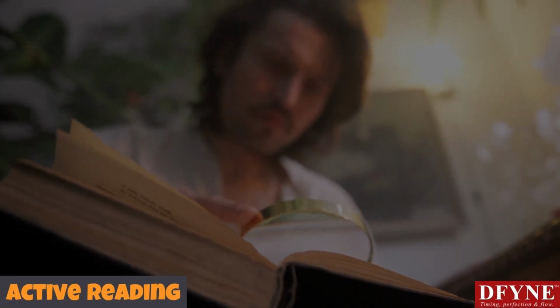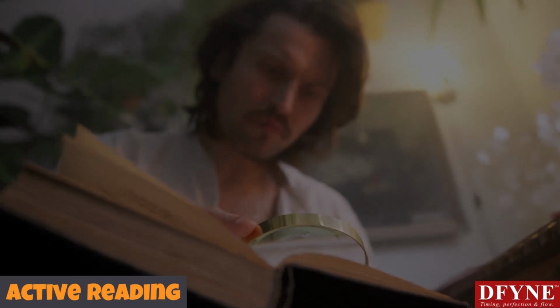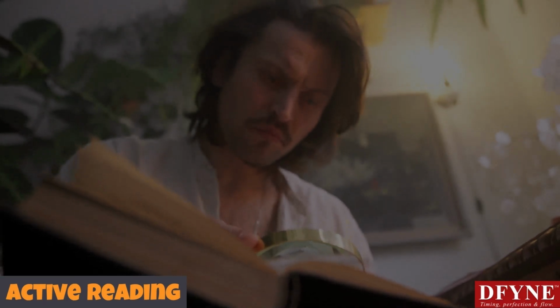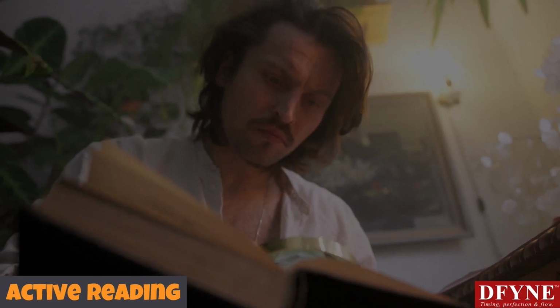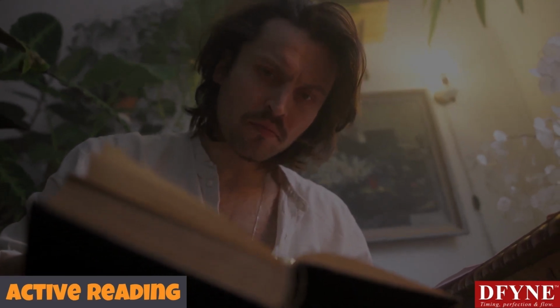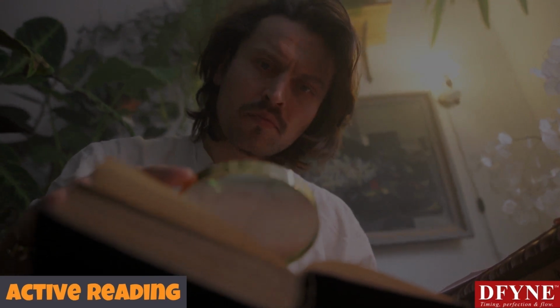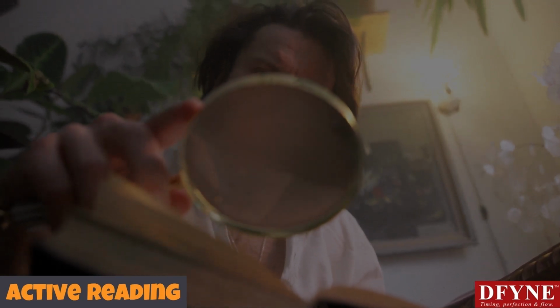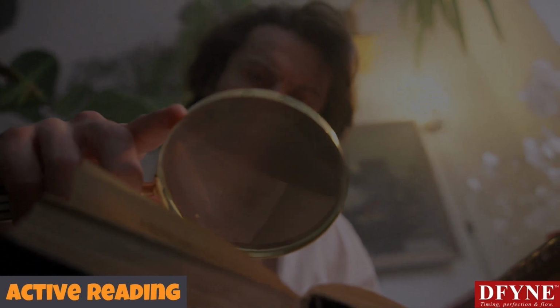Active reading. Active reading is an approach where the reader consciously and purposefully engages with the text. It involves more than just passively scanning words on a page. Instead, the reader actively interacts with the material. Here are some actions performed when you interact with the text.